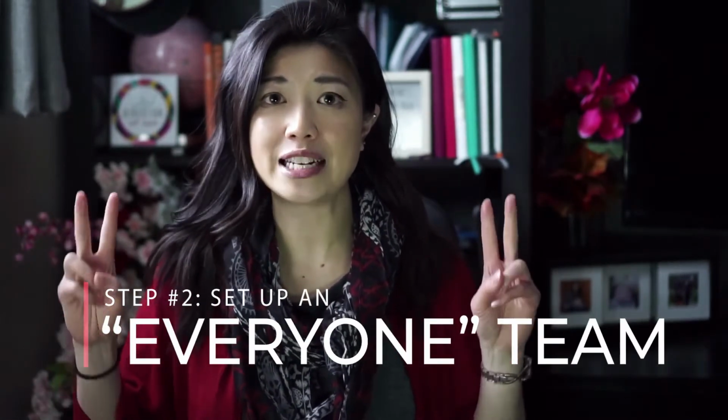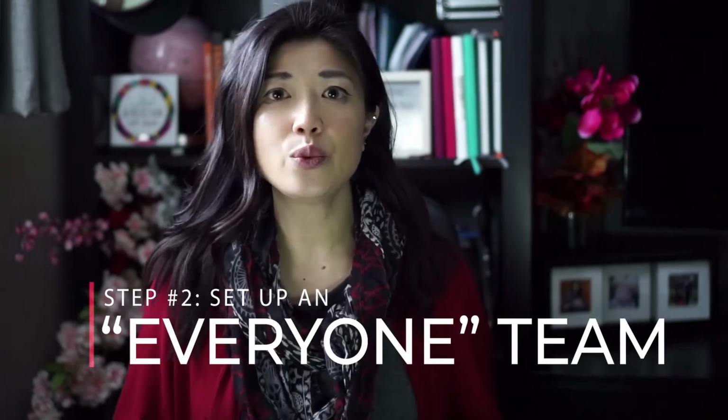All right, so step 2 is in setting up an everyone team. One of the first things that I do when I'm setting up a new workspace or a new tool in any business is a central start here place.